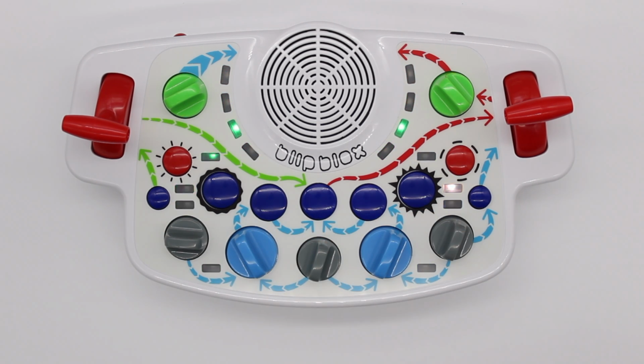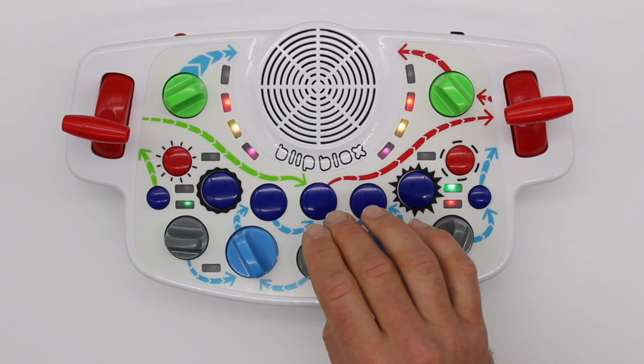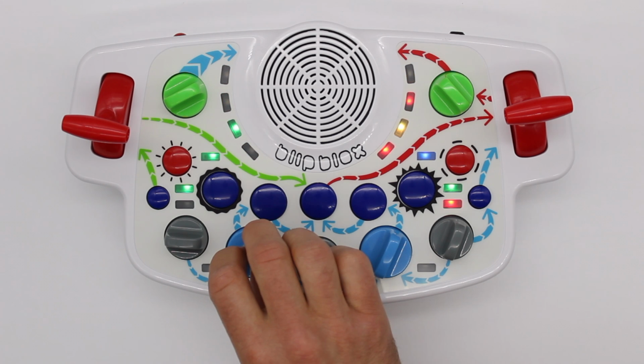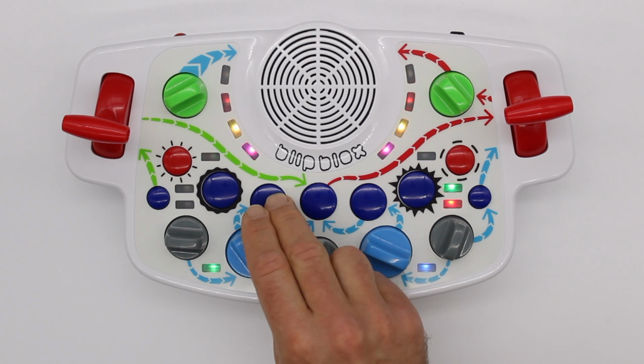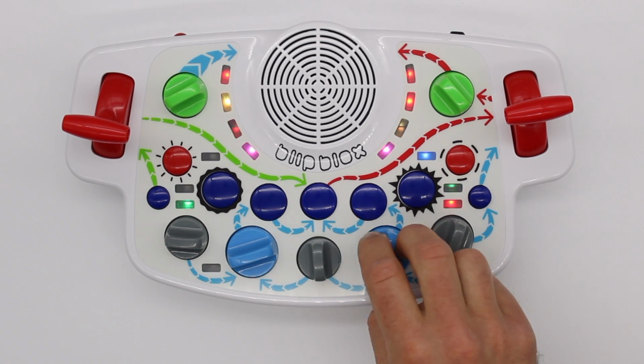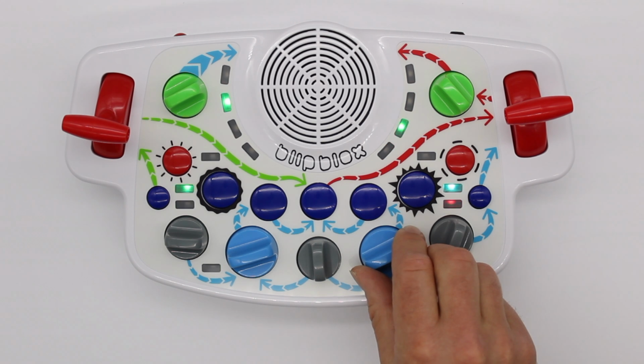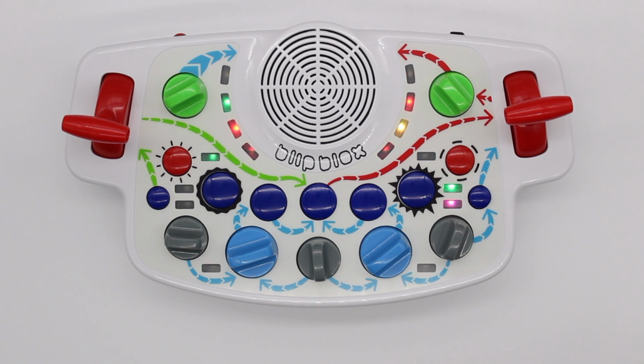Now you can start to hear how many sounds are available on the Blipblox. With the 3x3 modulation matrix and the 8 oscillator schemes, there's really a lot of different sonic sounds you can explore. This is what I think makes the Blipblox a lot of fun. There's really just an unlimited number of sounds you can explore.